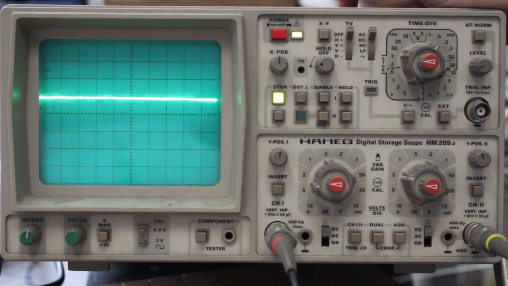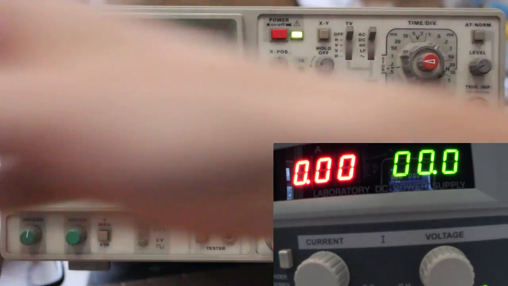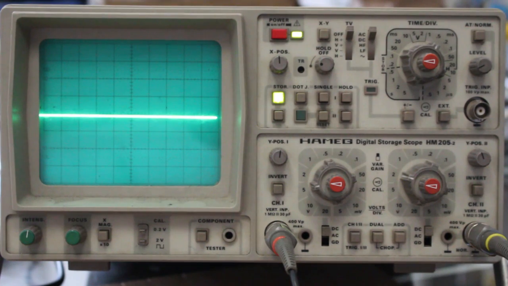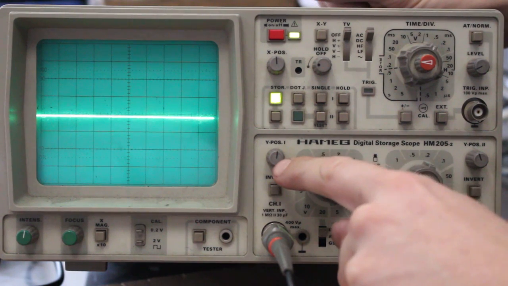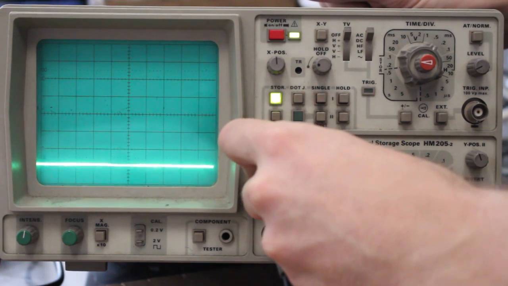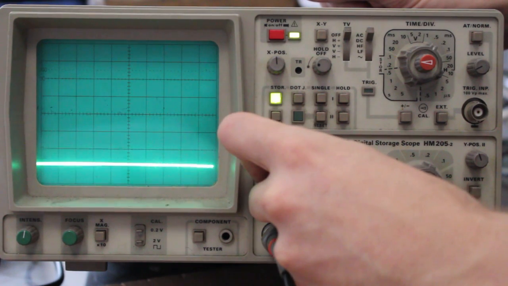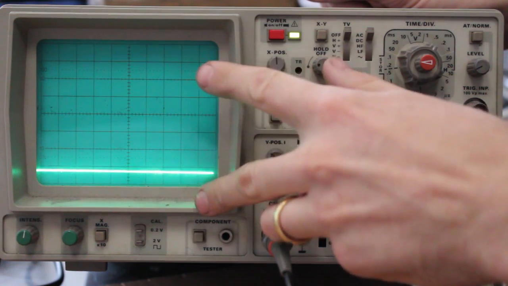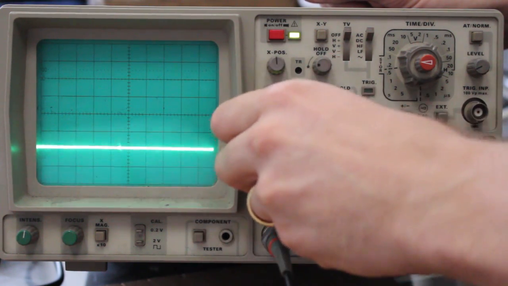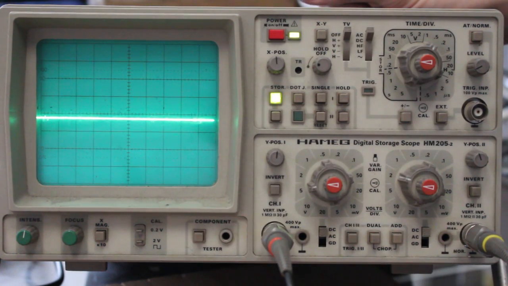One thing I'll say first is that if I turn this to 0, you notice that a line's in the middle. The line doesn't have to be in the middle. There's a little dial here called the Y position, which allows us to move that, which is very useful if you have a signal with its baseline, say here, that only goes up to here, then you can see the whole signal, whereas if you started with your baseline there, you'd be wasting half of the screen.